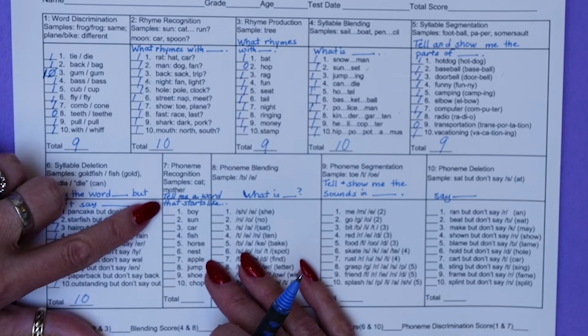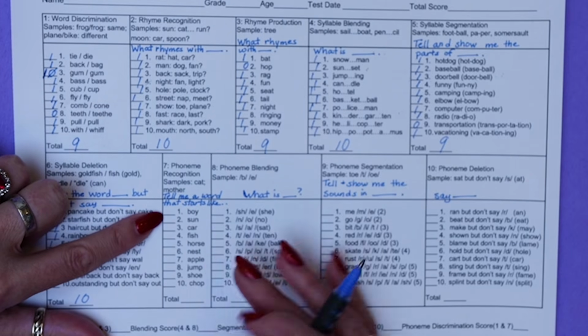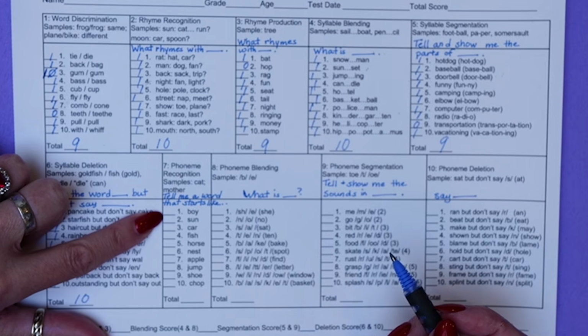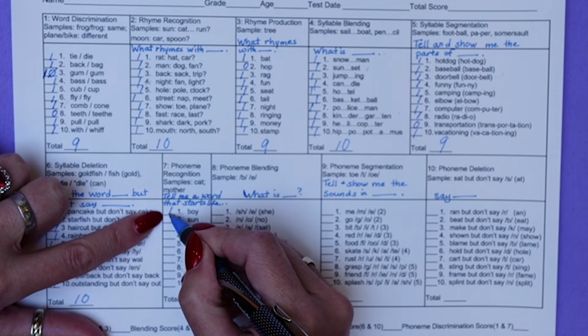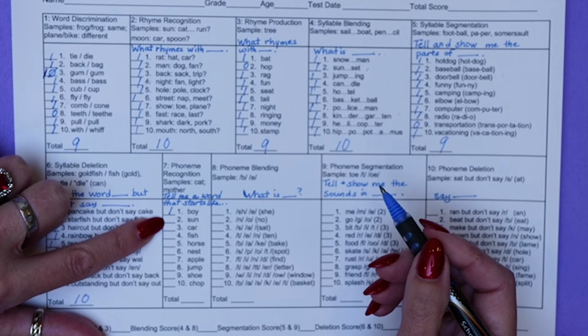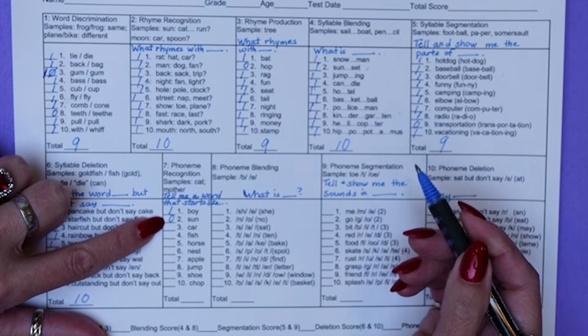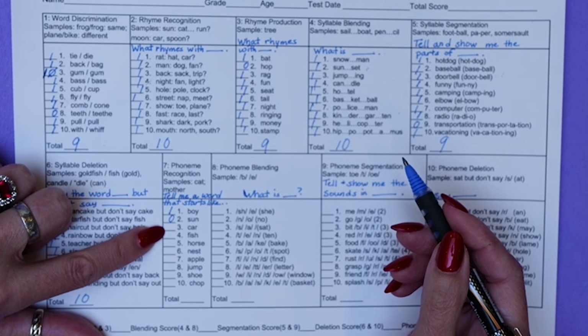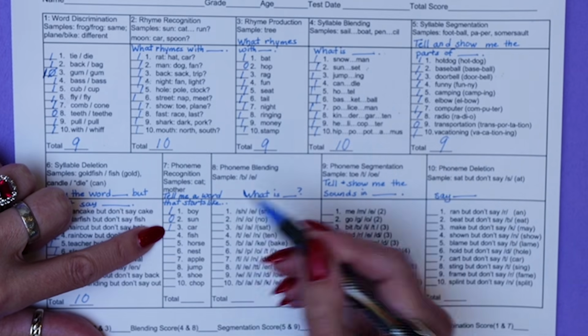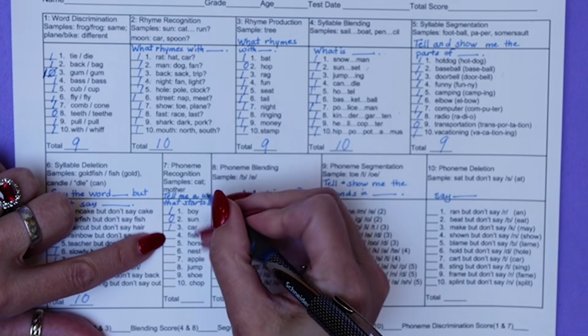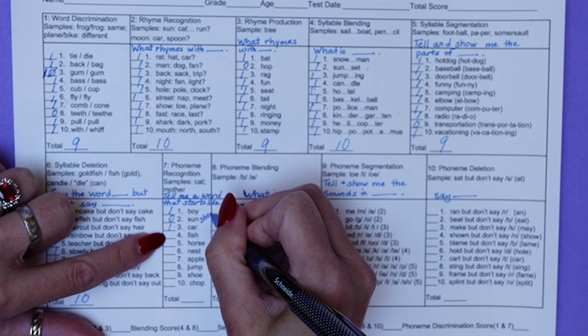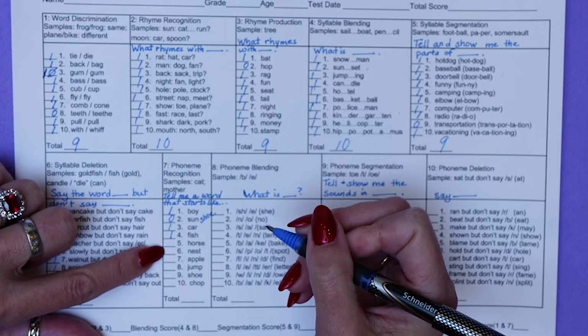Tell me a word that starts like boy. Ball. Tell me a word that starts like sun. Shoe. Tell me a word that starts like car. Camp. Tell me a word that starts like fish. Fun. Tell me a word that starts like horse.